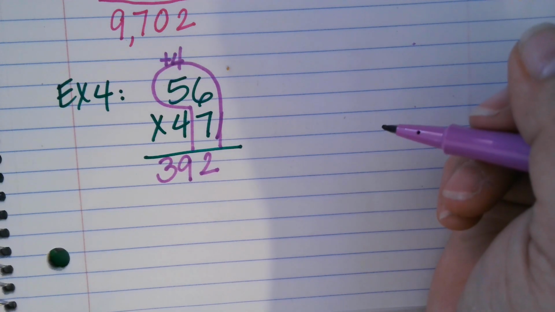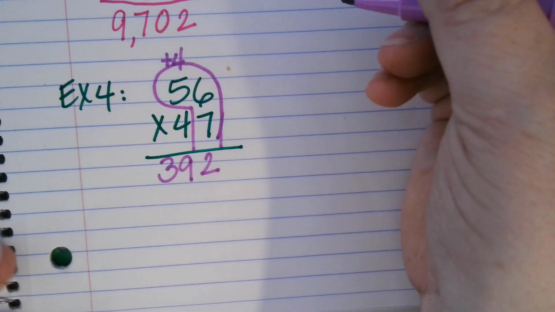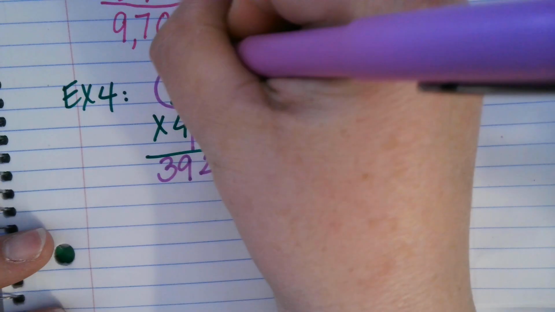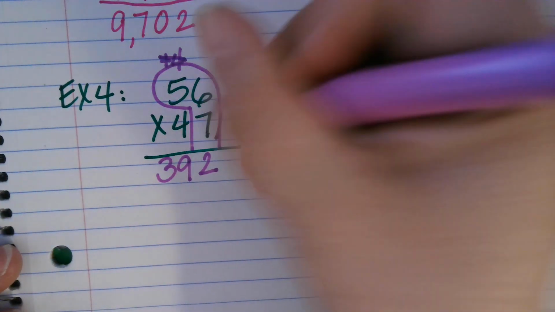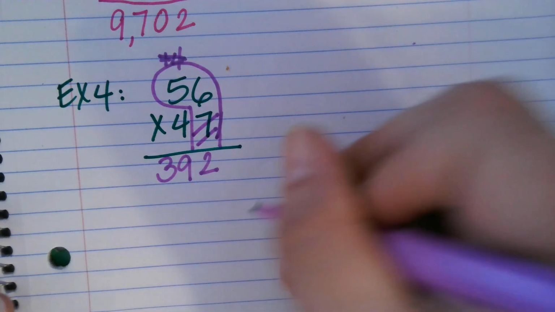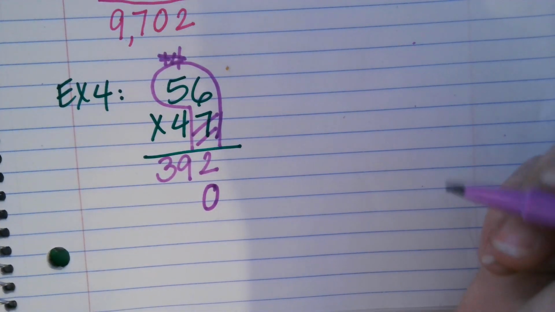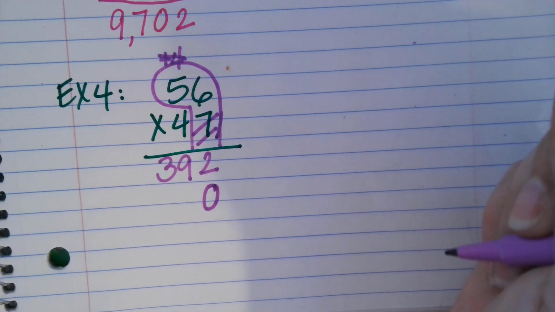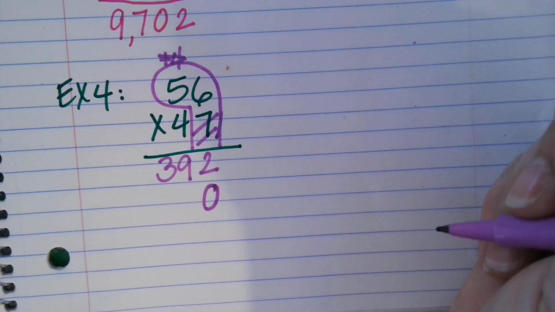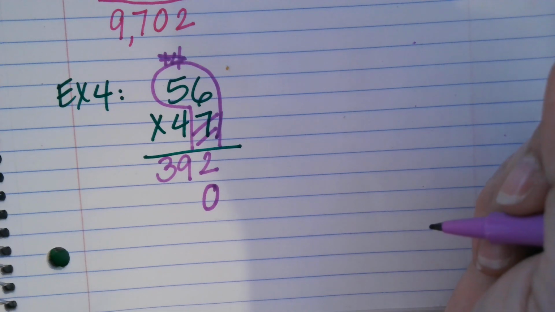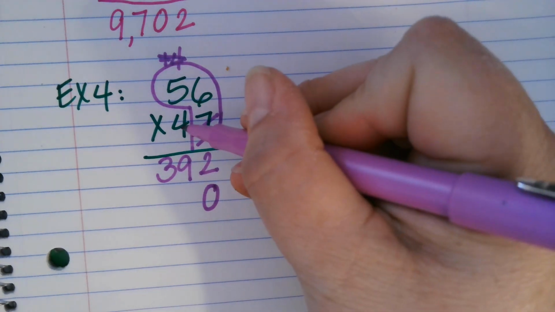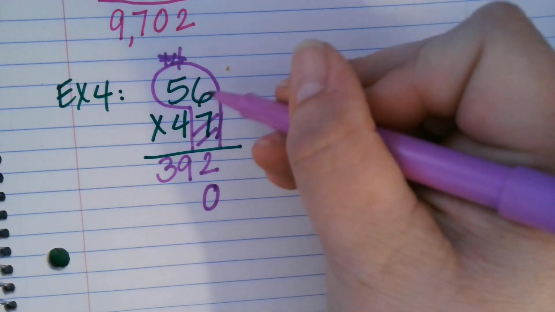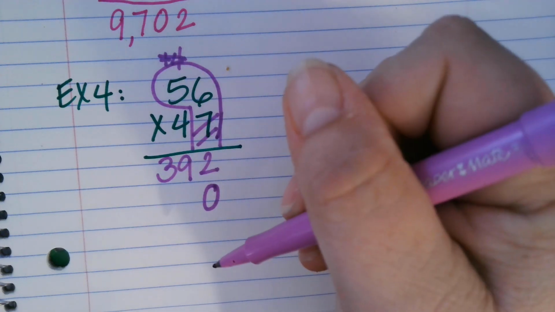All right. Now, step 3, 4, and 5. Cross out your carried number. Draw a collar. Lay an egg. Cross out your carried number. Draw a collar. Lay an egg. Okay. Now, for step 6, we're going to multiply by the next number. To the ones place, to the tens place.